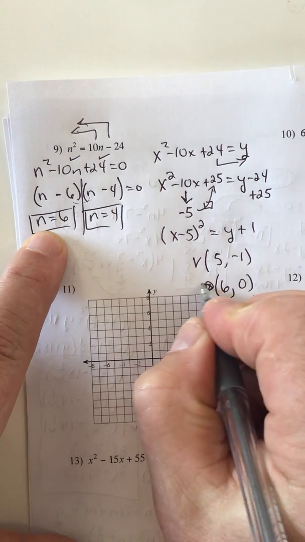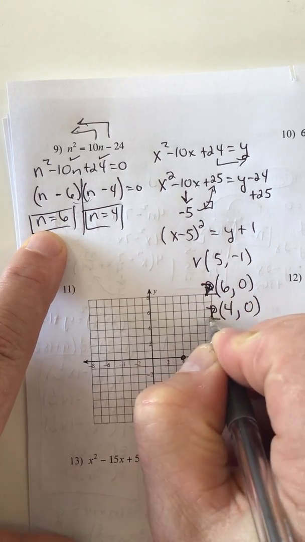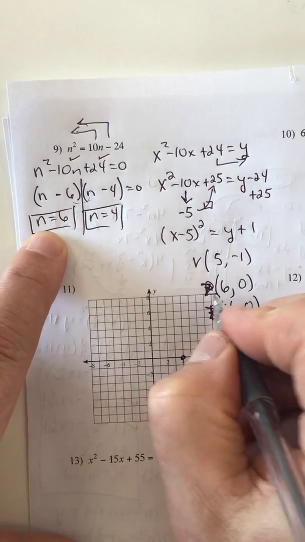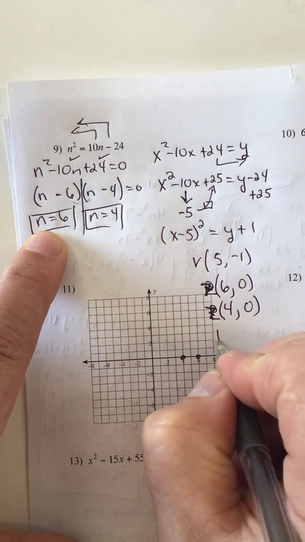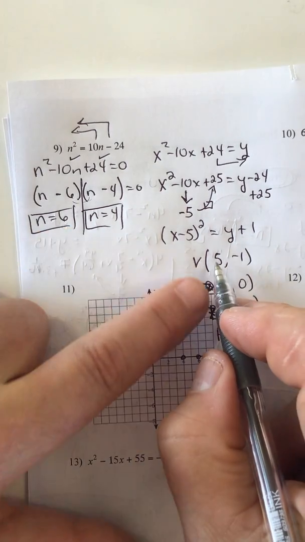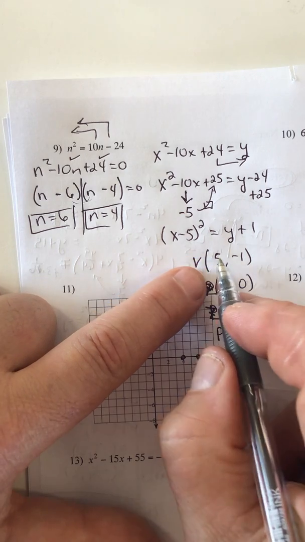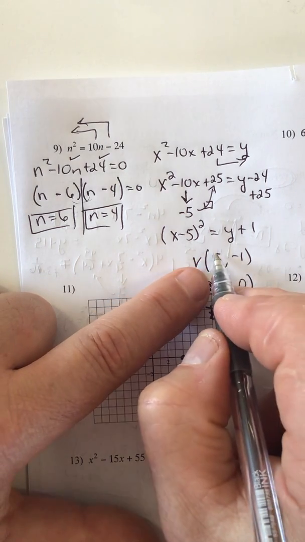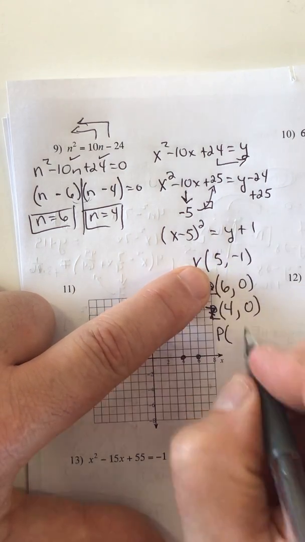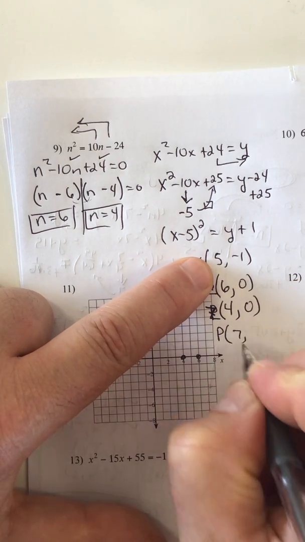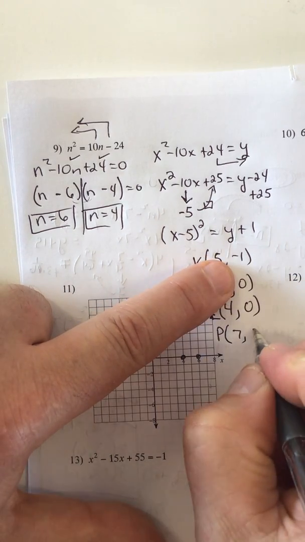So I'm going to call these two the zeros. If that happens, don't make the point and the zeros the same thing. Let me get another point. Remember, the other thing that this did would go, so 1, 1 would work, but 2, 4 works. So if I go over 2 from the vertex, I'm at 7, and then up 4.